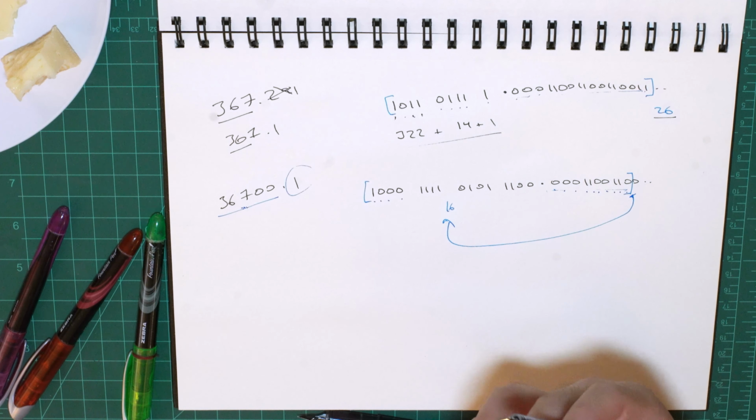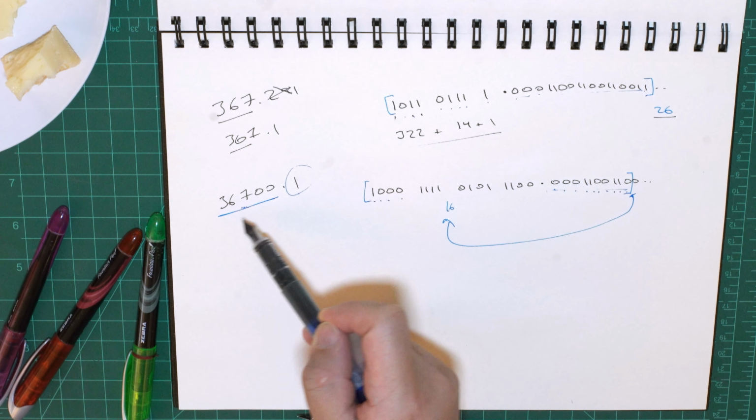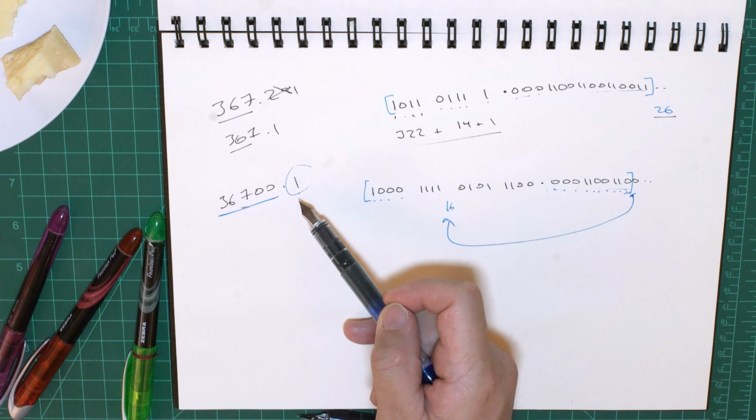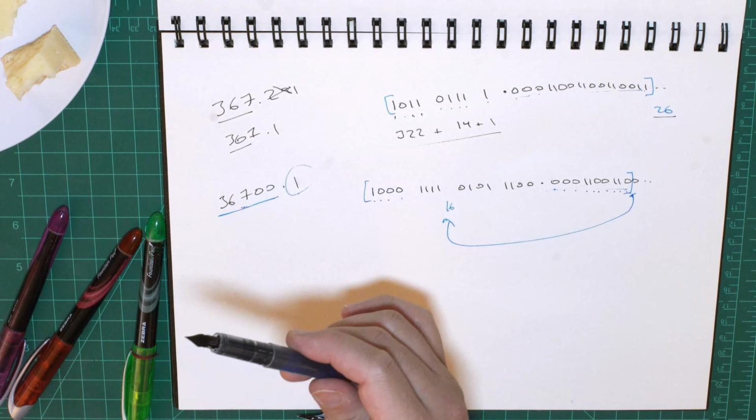It's a smaller fraction than 0.1 as a percentage of this. Right? And if this number was 36,700,000, then 0.1 is an even smaller number of this. Why does this have an impact for us?